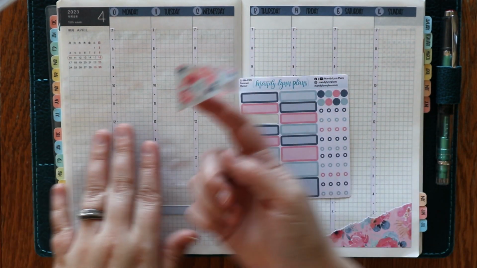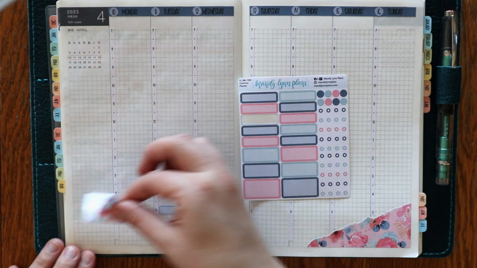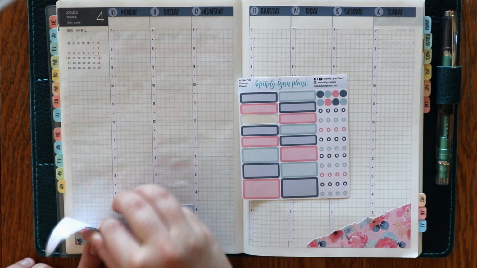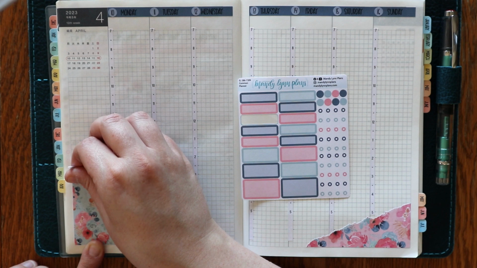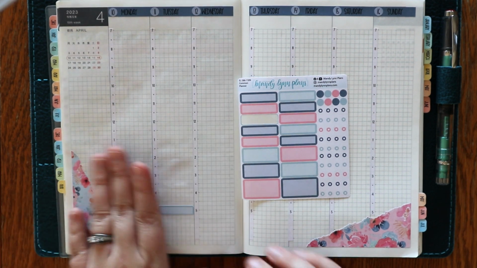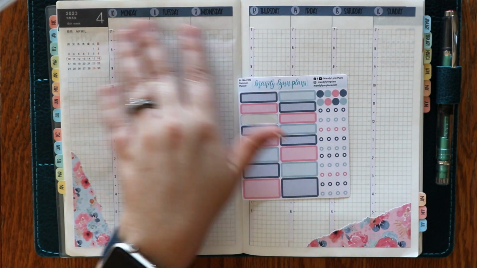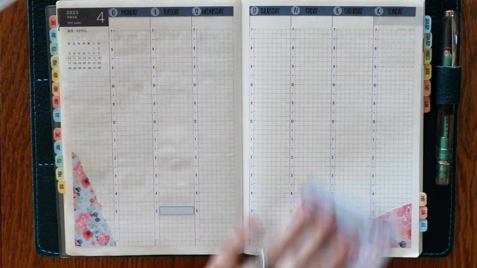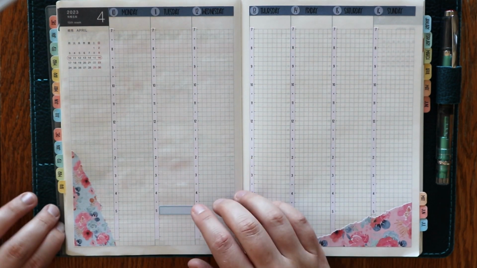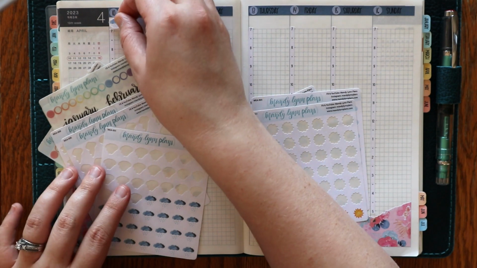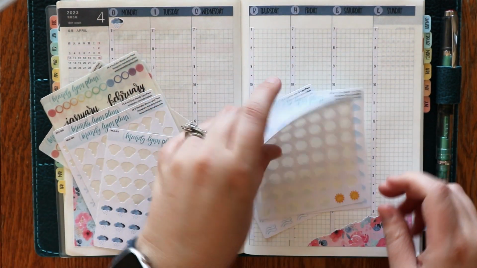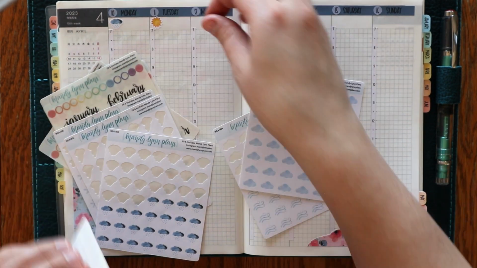Then I think I'm going to take this strip that I kind of moved from over here and just place it down here along the edge. And then up here will be for my weather. So I'll just put some of my weather stickers. Looks like rainy on Monday and then sunny Tuesday and Wednesday.